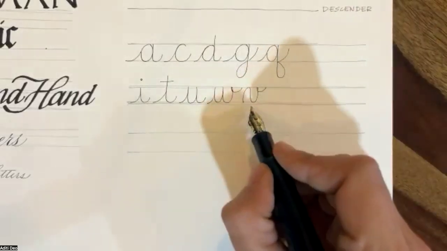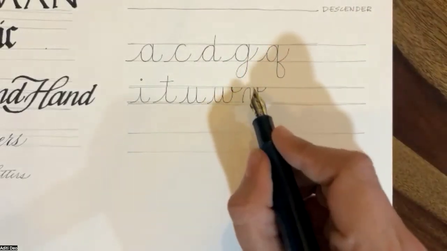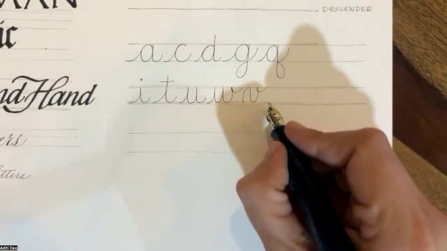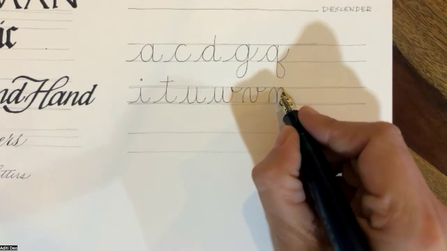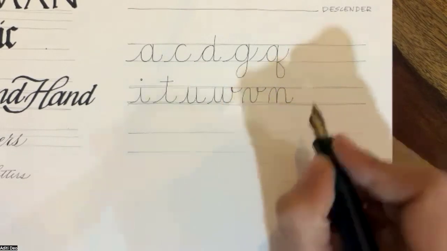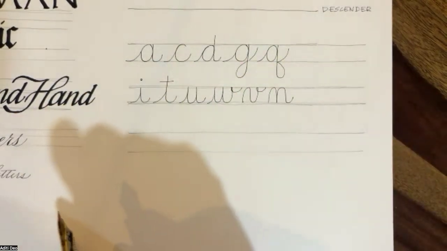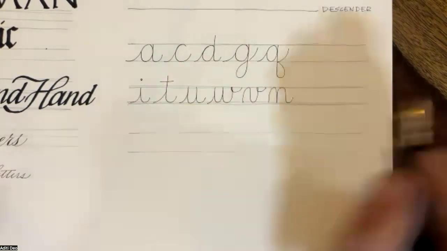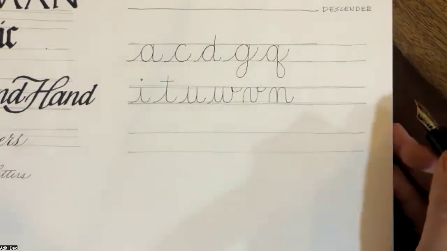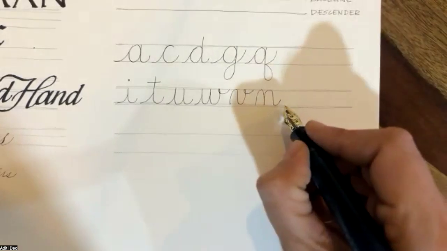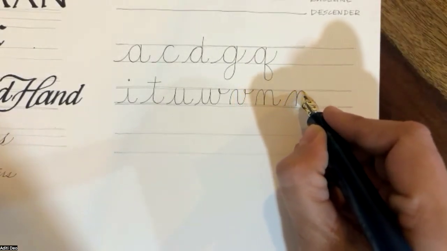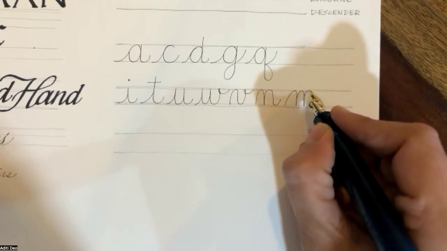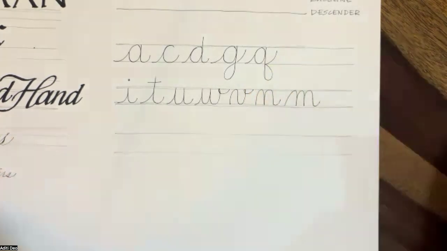Alright, now that we are making this stroke that is a bump, let's make the letter N, which is also like that. And a letter M, which should have been called double N, but it is not.